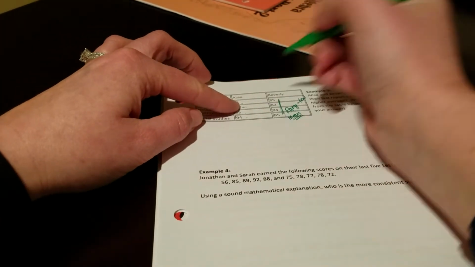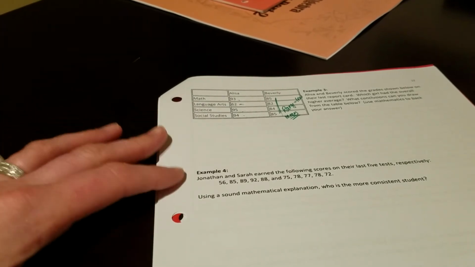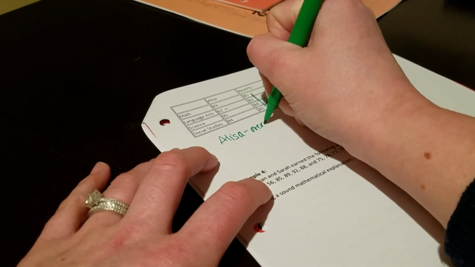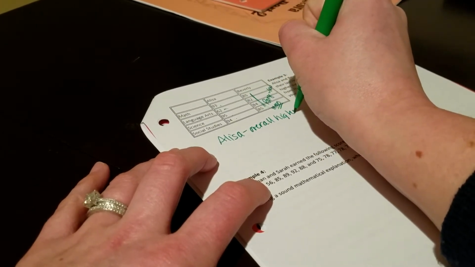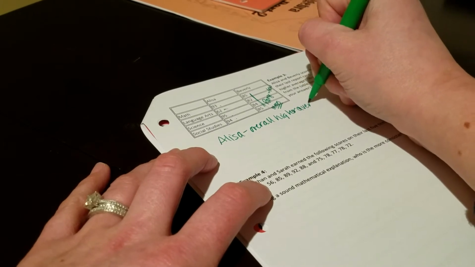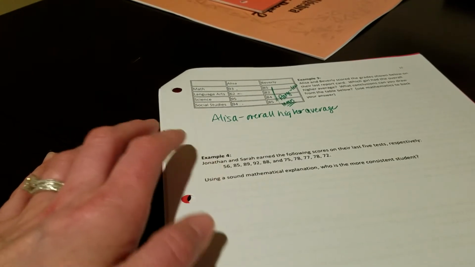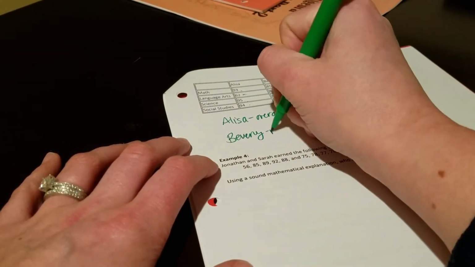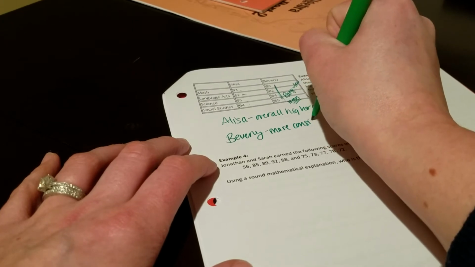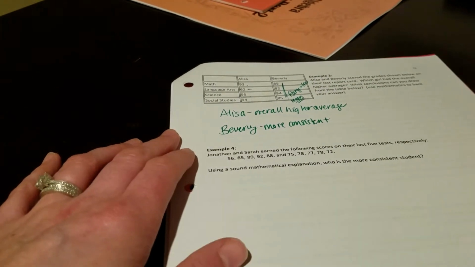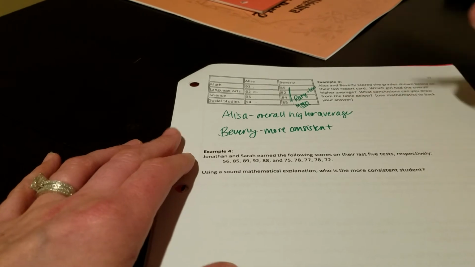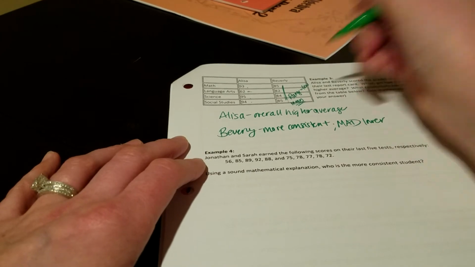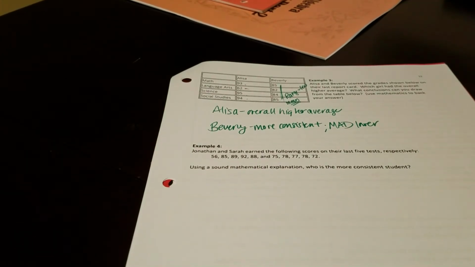But if I take that out, look at her grades. They're all A's. So if I'm looking for an overall higher average, that would be Alyssa, because overall her grades are higher than Beverly's. If I'm looking though for consistency, Beverly is going to be more consistent. And you can go ahead and assume then if we actually calculated means and calculated the MAD, her MAD would be lower because her test scores are way more consistent than Alyssa's.